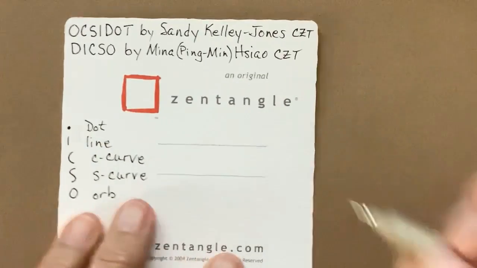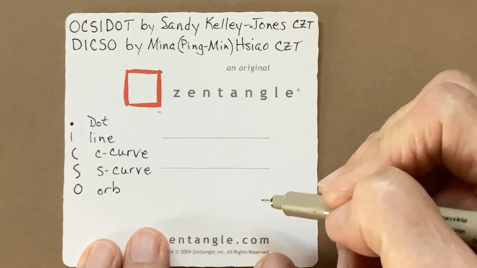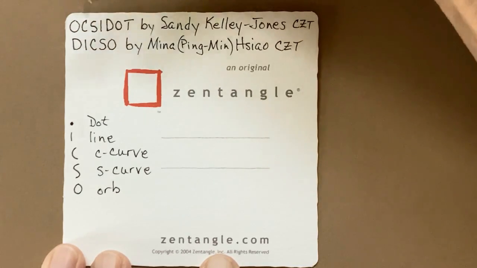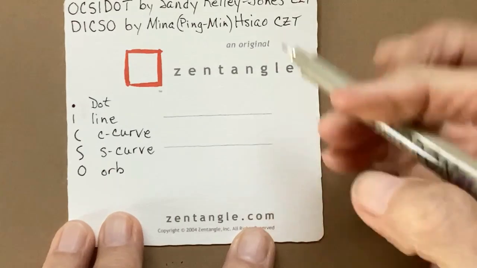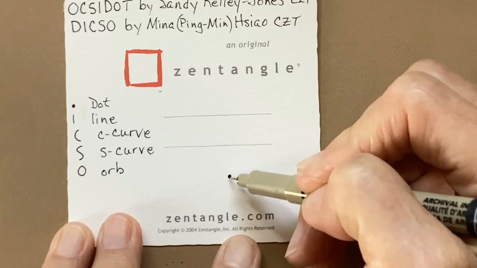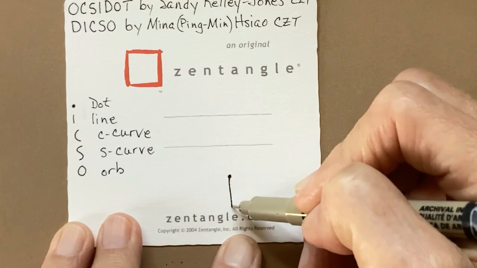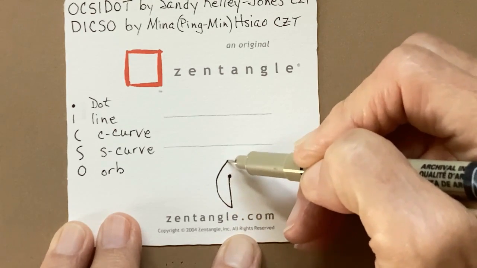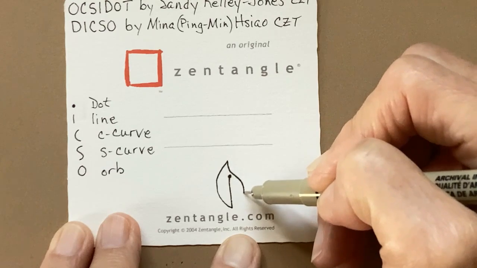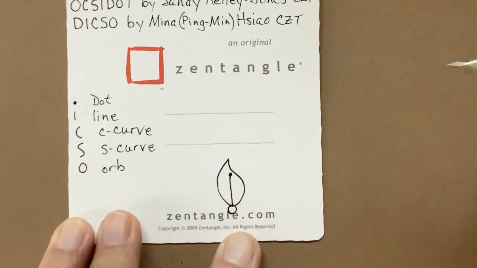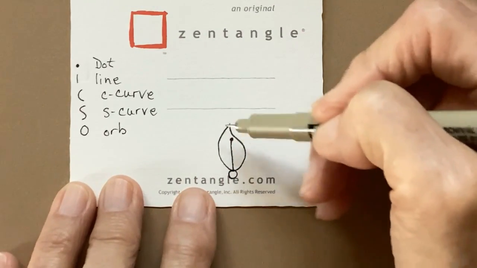DICSO. And the way that one works, it is meant to be a continuous line pattern, but it actually goes in this order: the dot, the line, the C shape, the S, and then the O. And I'm going to show you one here. Just a simple one. There's your dot, your line. I'm going to make this one kind of big. There's your C shape. Here comes your S shape. And then here's your orb. Okay? And like I said, it can be one continuous line.